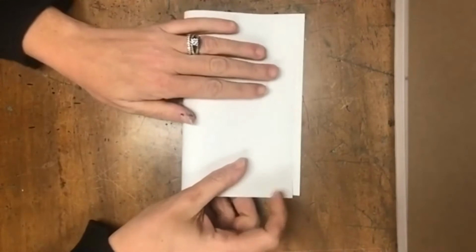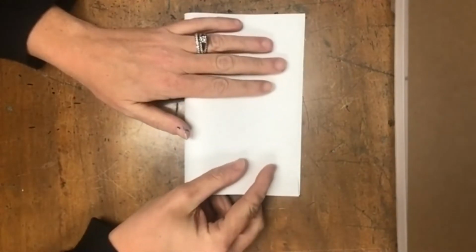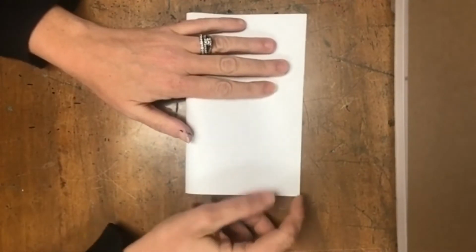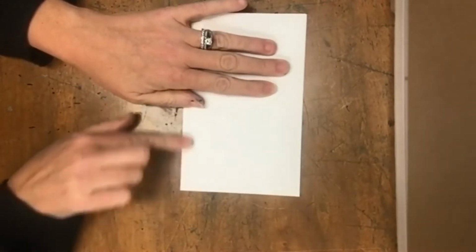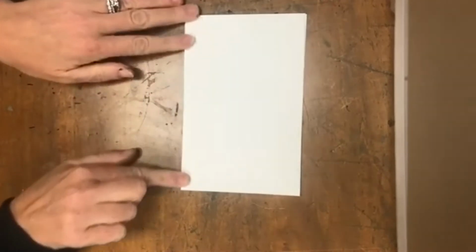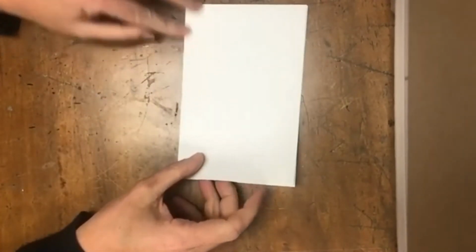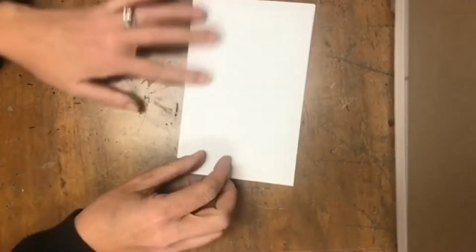And what you're gonna do is you're gonna fold this paper in half. To do that, I'm gonna match up the two corners here and here, and then I'm going to press down. Now my paper is opened like a book, like this.